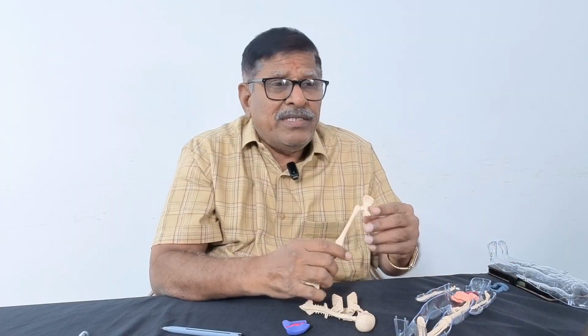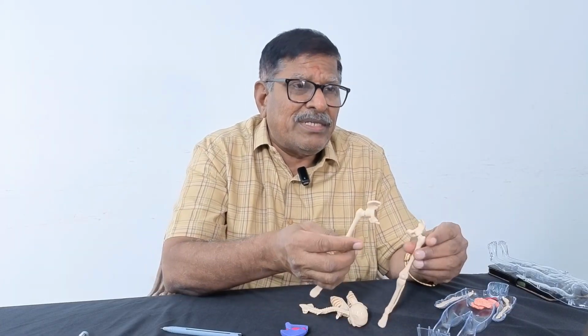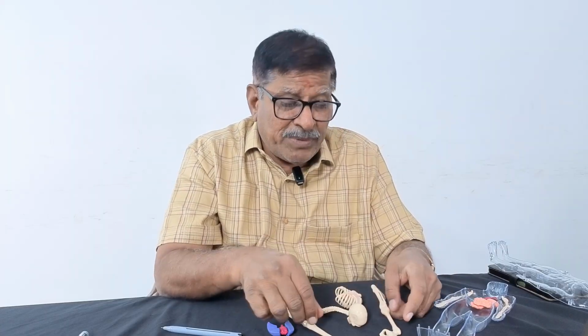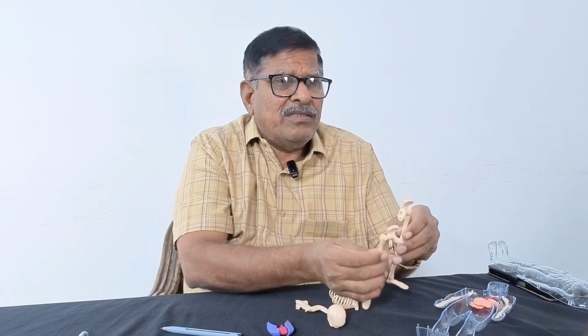Coming to the appendicular skeleton, we find the remaining 126 bones, that is 206 minus 80, it is 126. There you have in each limb 30 bones, whether it is hand or leg. Well, and also we find the pectoral girdle and pelvic girdle. Here we find the pectoral girdle.